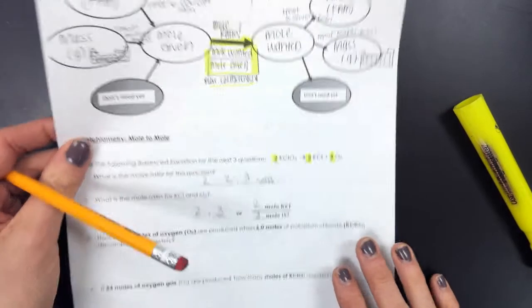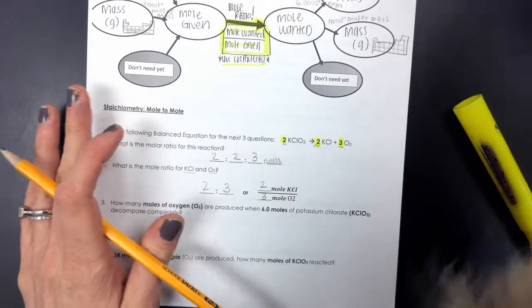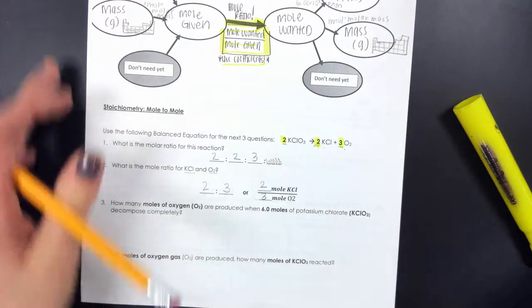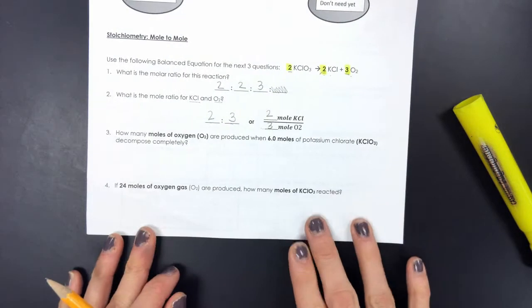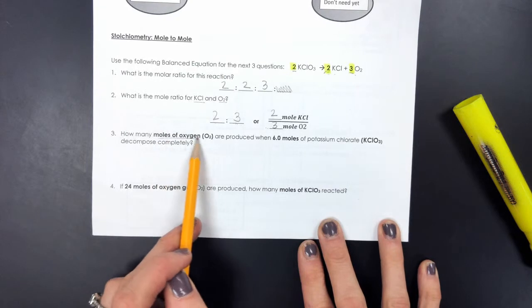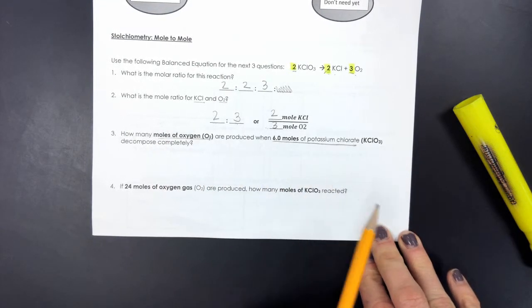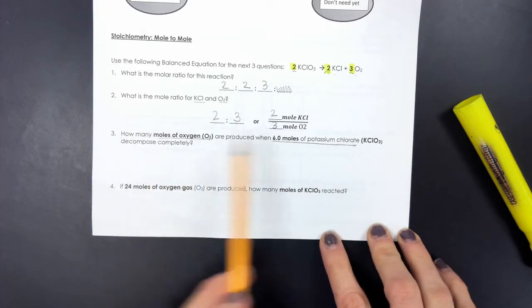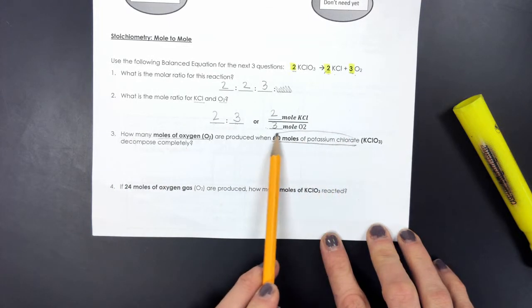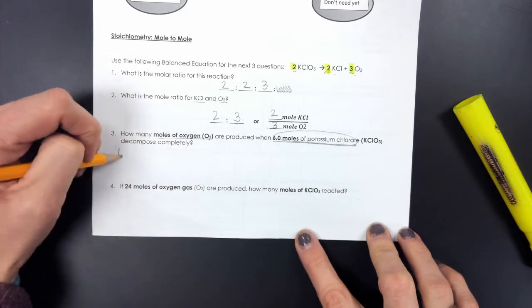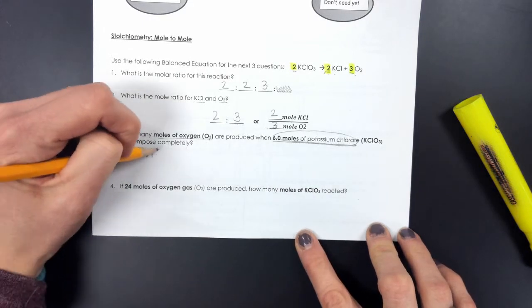So let's practice using the mole map to solve some of these mole problems. How many moles of oxygen are produced when 6 moles of potassium chlorate decompose completely? So this is my given. This is the only thing I was given information about. So you always start with your given over 1.